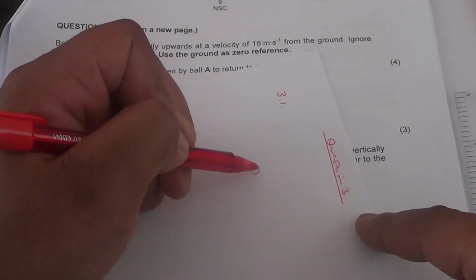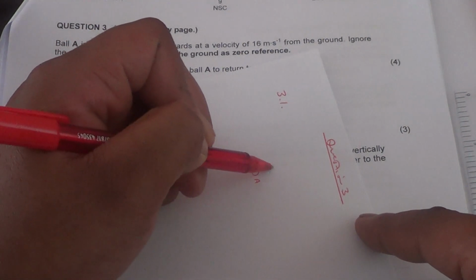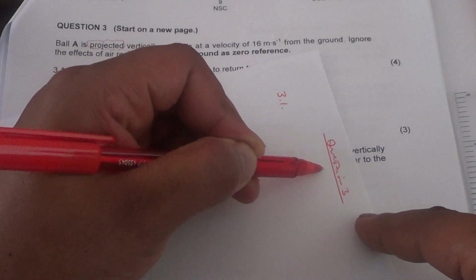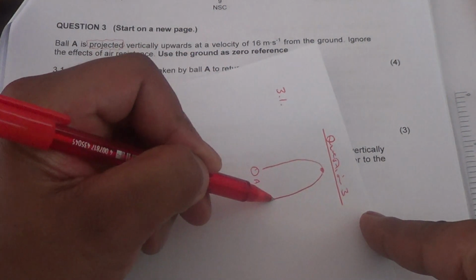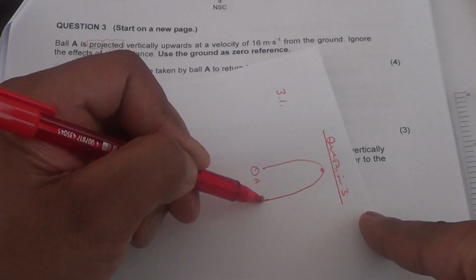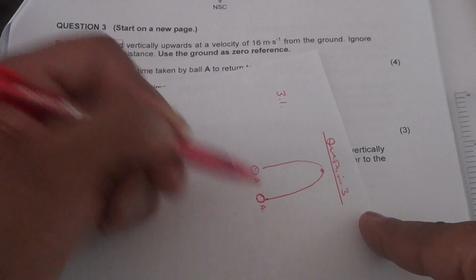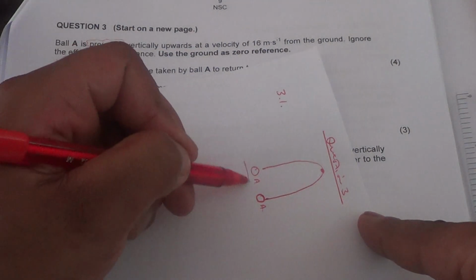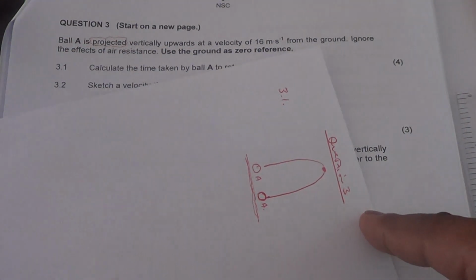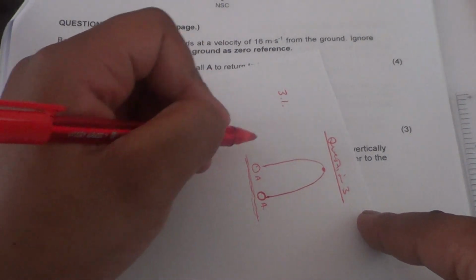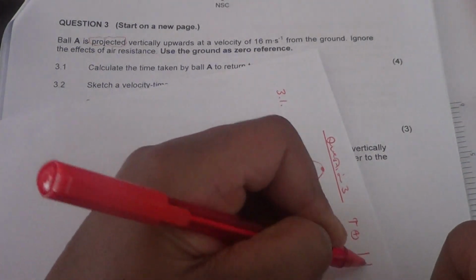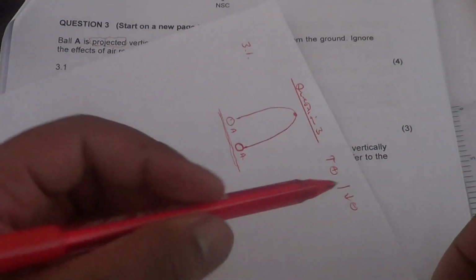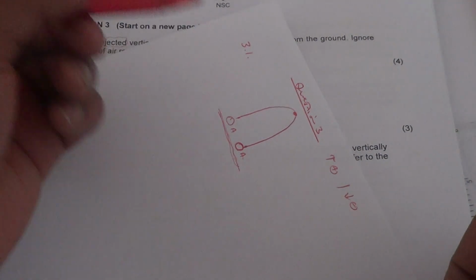Okay, not a problem. So now we have this ball, which is ball A. It's projected upward. It's going to reach its max, and then from there it's going to come back down. It's still ball A over there. Of course, this is now ground zero, the horizontal surface. Now we know that it is projected upward, so we can choose that up is positive and down is negative. Just draw those arrows to indicate if you don't want to write.